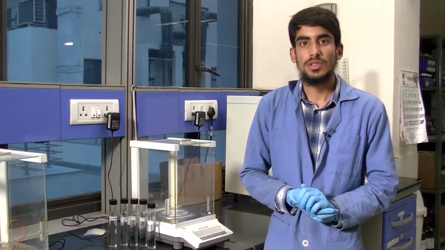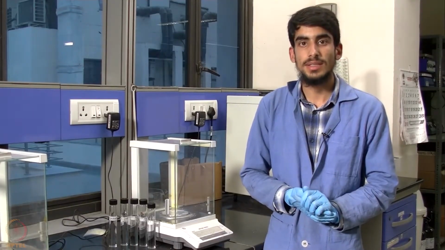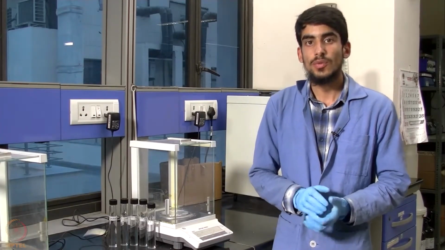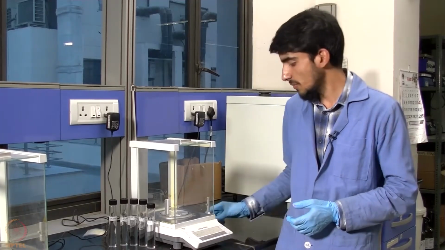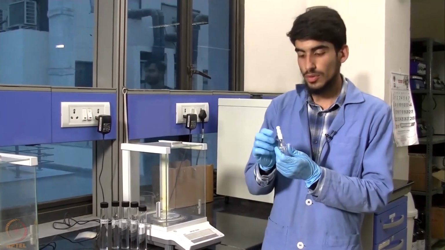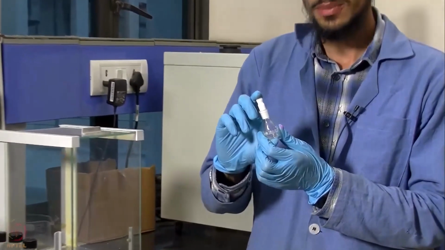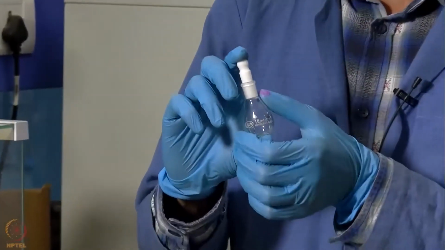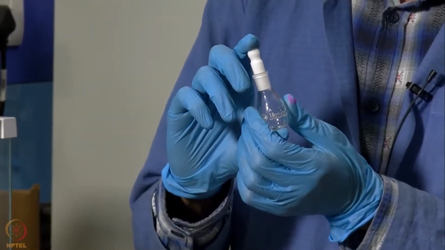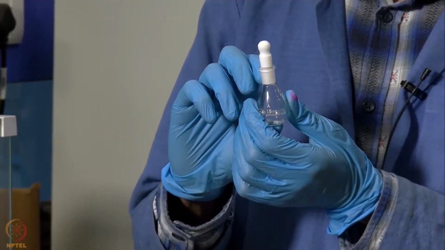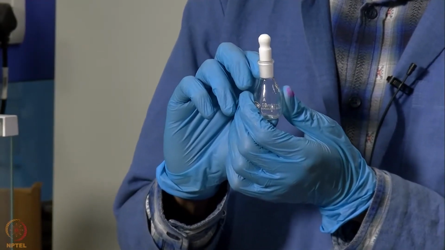So for our viscosity calculation, we will be requiring the density of each of our solutions. So for calculating the density, we have the specific gravity bottle which you can see here. Now this specific gravity bottle has a volume of 10 ml. So what we will do is we will first measure the weight of this empty specific gravity bottle, which we can see here.